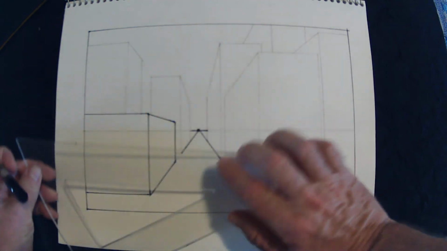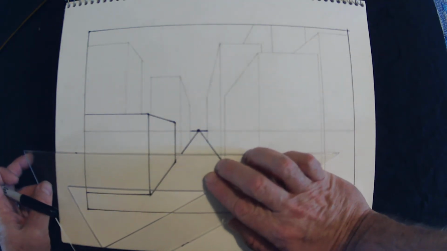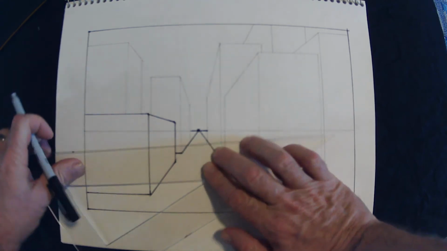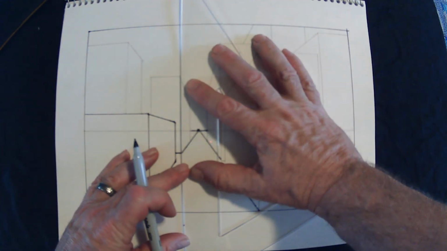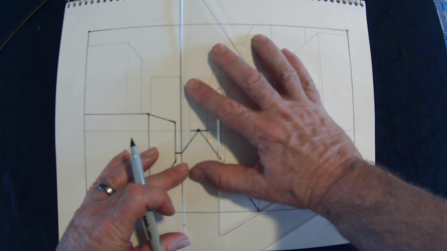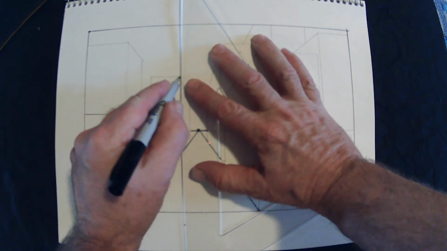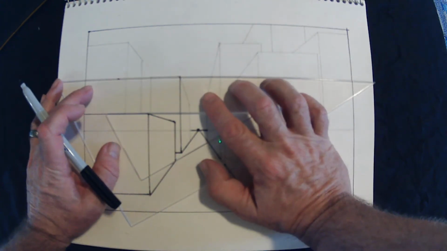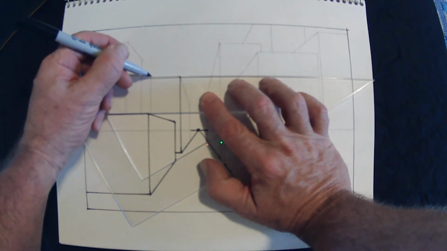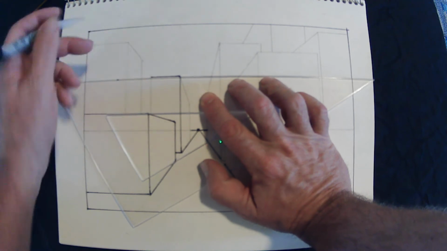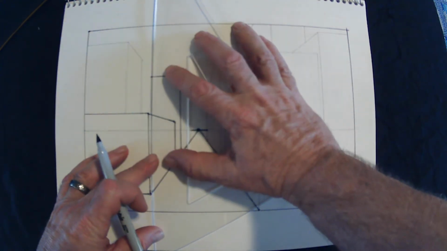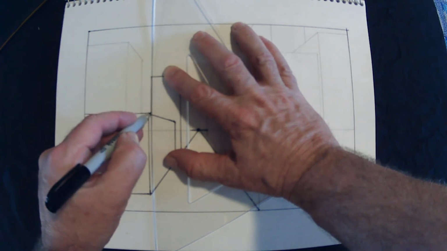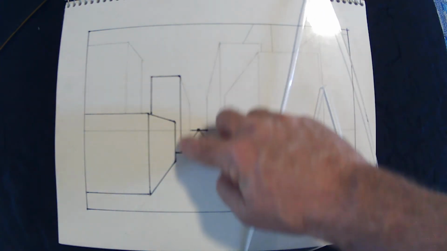All right, building number two. Like I said, I decided to make a space between the buildings. So there's the bottom of the box. Here's the side of the box. And here's the top of the box. And then the other side. So there's the front of my box. It's a tall, skinny rectangle right here.